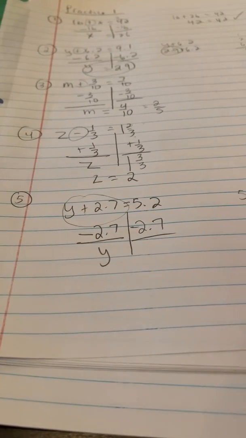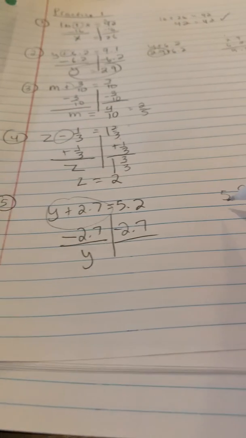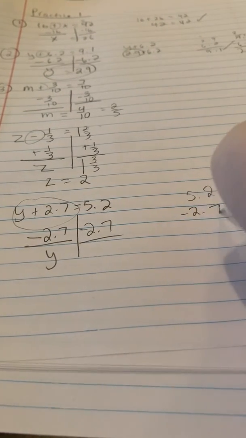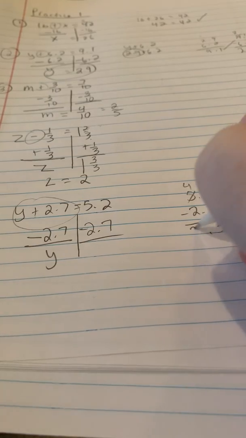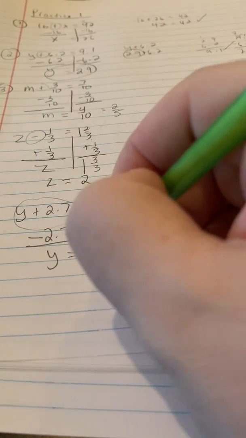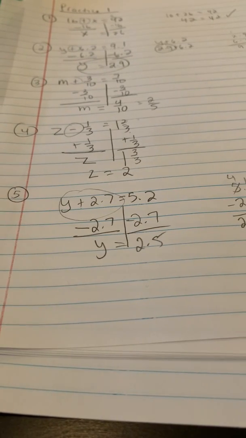5.2 minus 2.7, 2.5. Y equals 2.5. I would double check it. Is 2.5 plus 2.7 equal to 5.2? Yes, it is. So my answer choice should be B, 2.5.